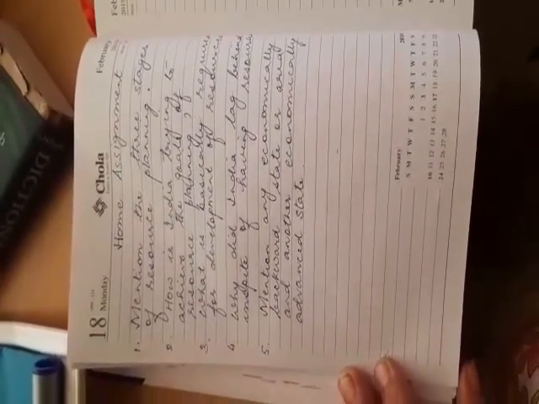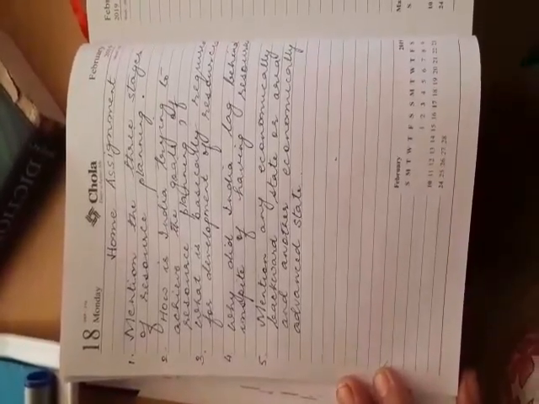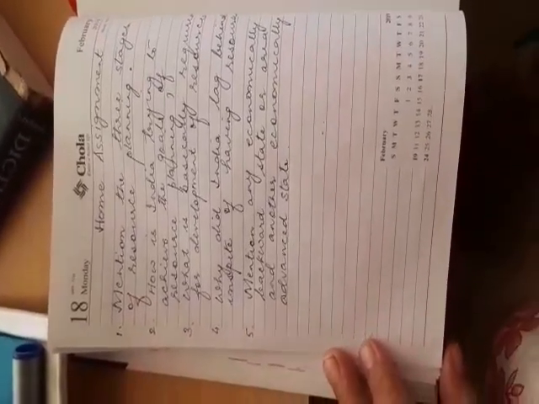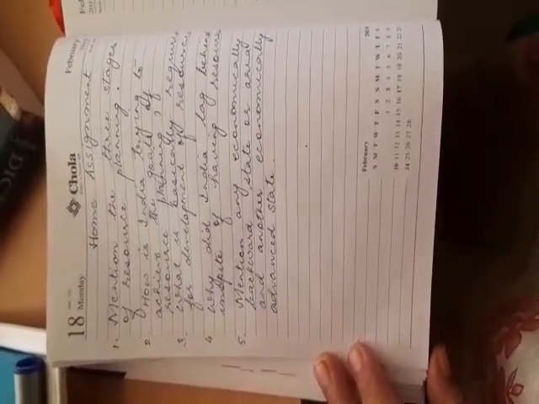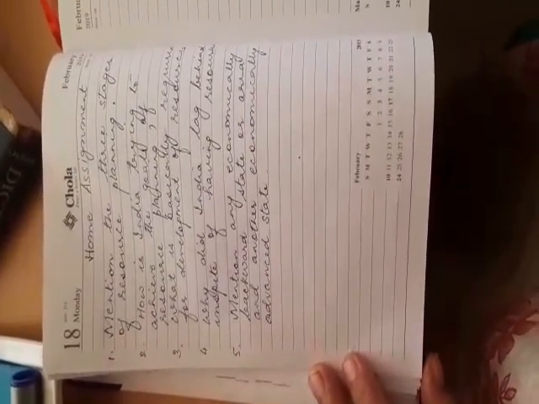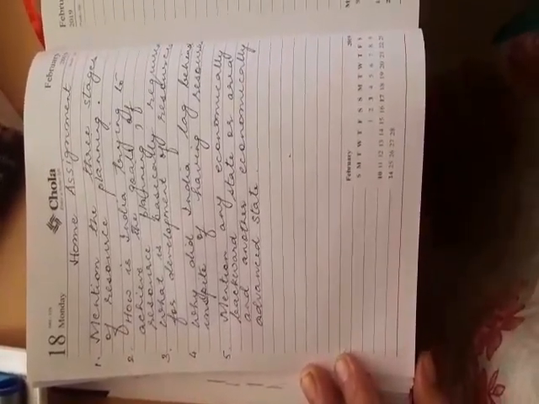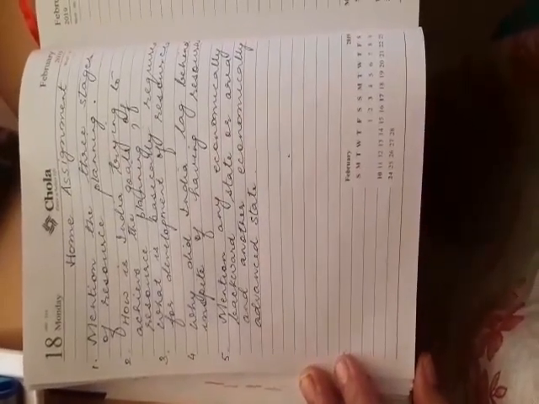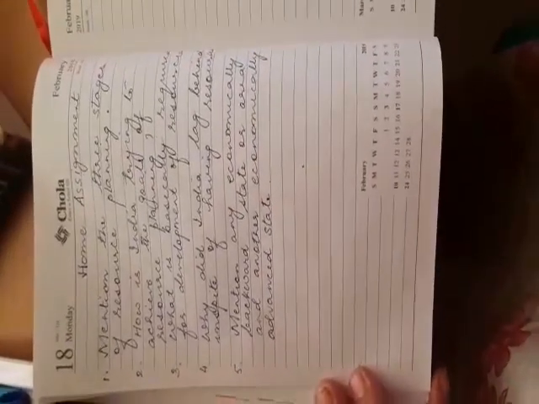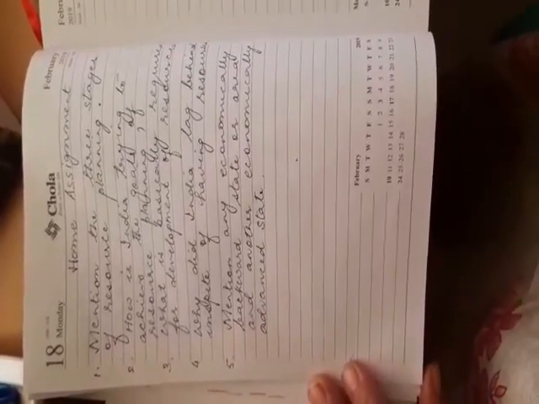Fourth, why did India lag behind in spite of having resources? Fifth, mention any economically backward state or area and another economically advanced state. This last question you will read from the chapter and use your IQ or general knowledge, and you will write the answer.